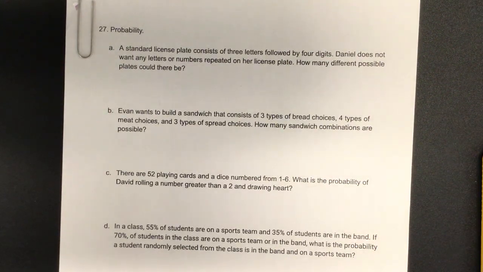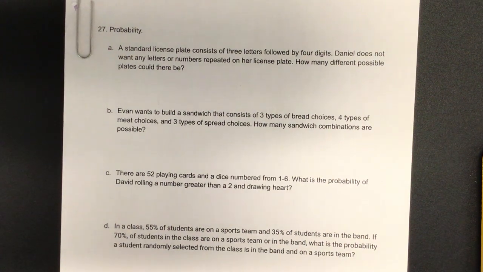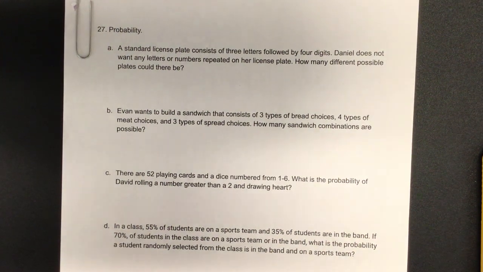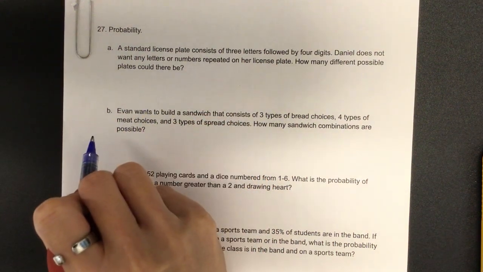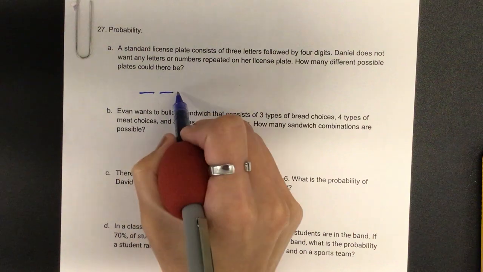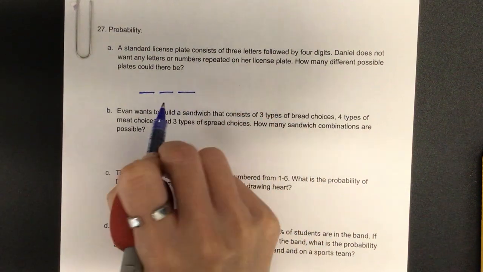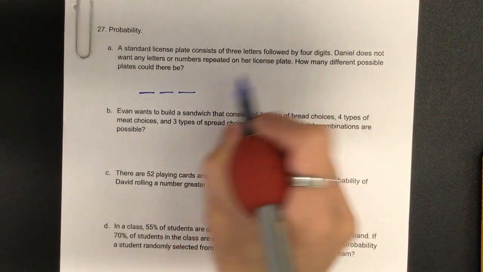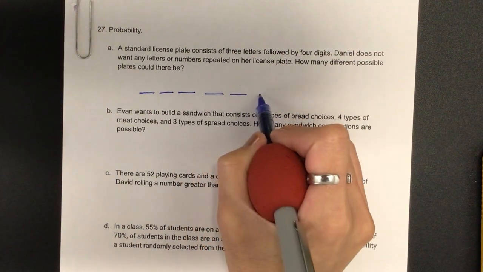A license plate consists of 3 letters followed by 4 digits. Daniel does not want any letters or numbers repeated on the license plate. How many different possible plates could it be? So how many digits on this one? 4. We got 4 digits followed by, what was it again? 3 letters. So it'd be 7 blanks.